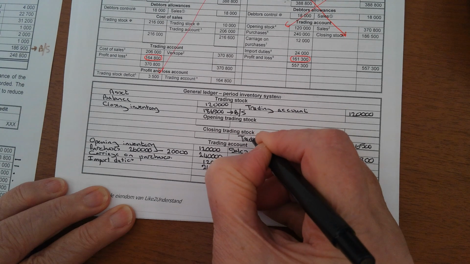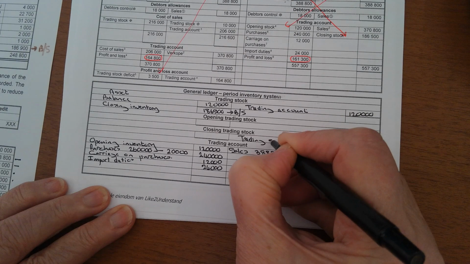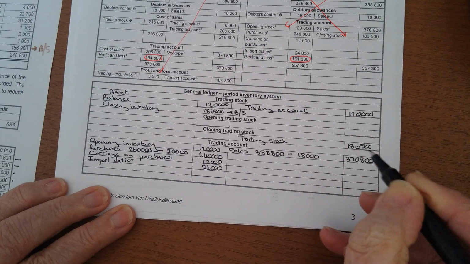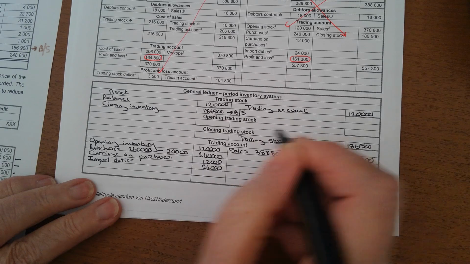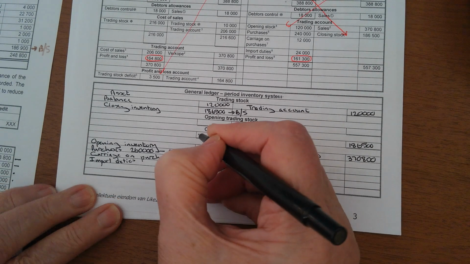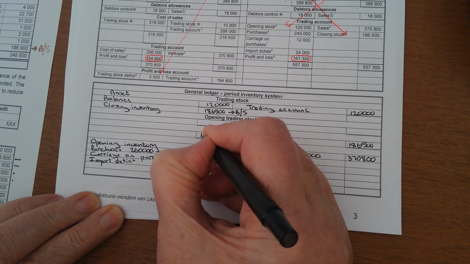And then, because opening inventory and closing inventory is a nominal account, I have to close it and I have to take it to my trading account.